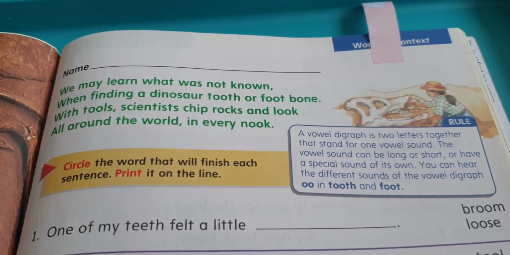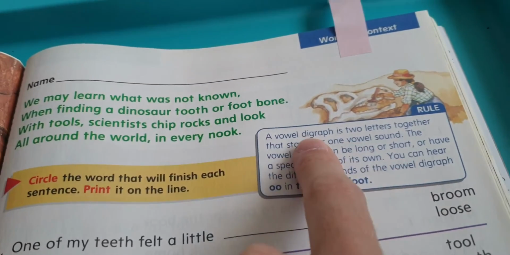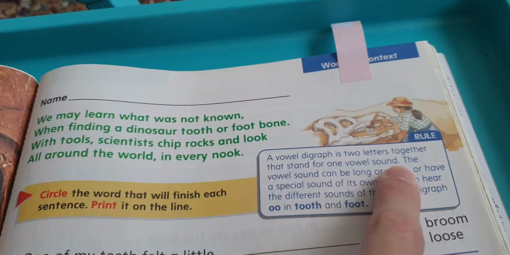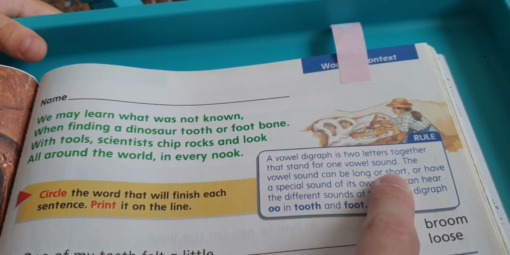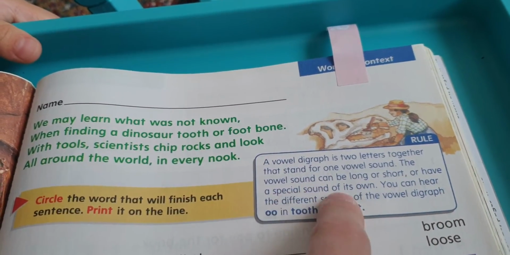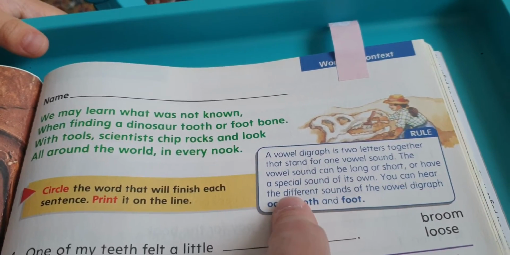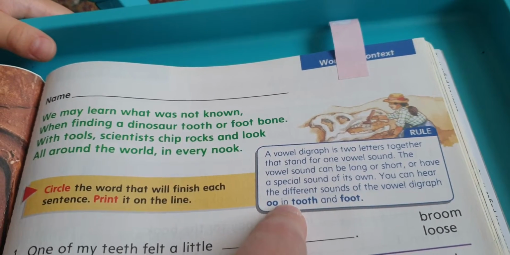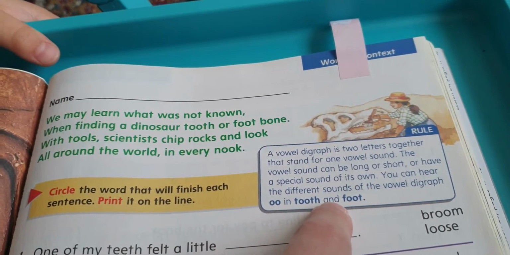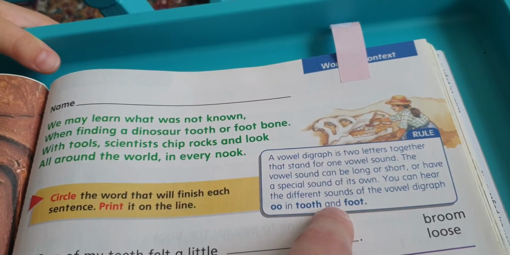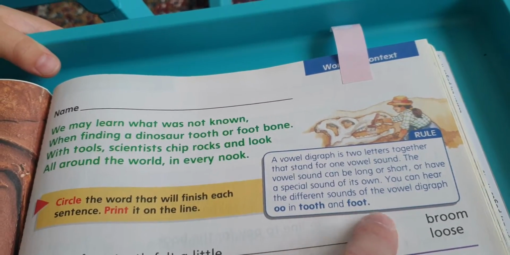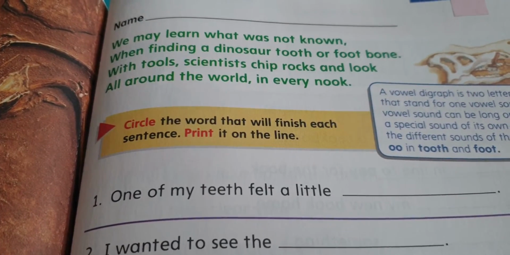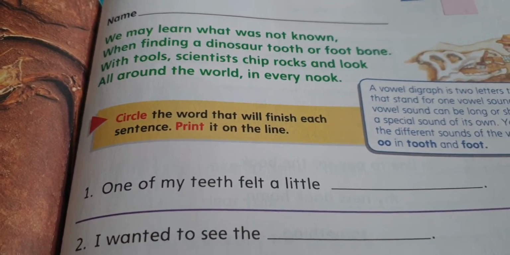Or find something. Okay? So, a vowel digraph is two letters together that stands for one vowel sound. The vowel sound can be long or short, or have a special sound of its own. You can hear the different sounds of the vowel digraph in oo, tooth, and foot. So, oo, foot, tooth, oo. Okay? So, circle the word that will finish each sentence, and print it on the line.